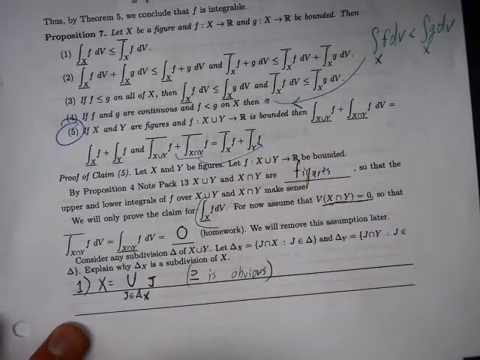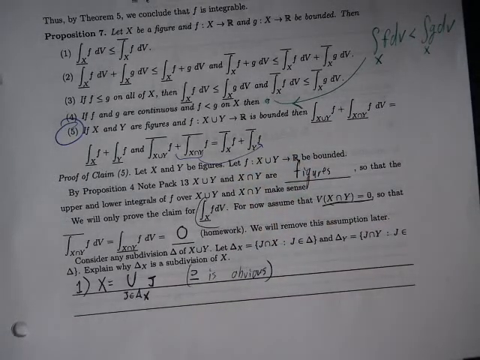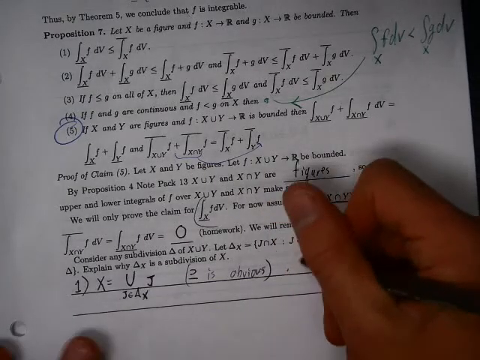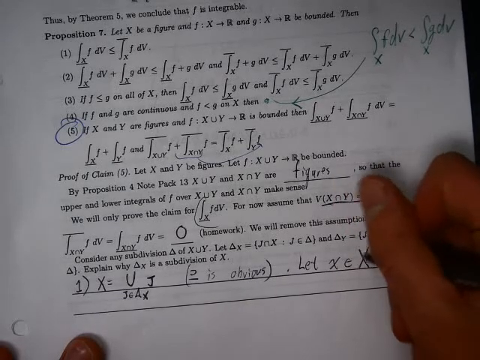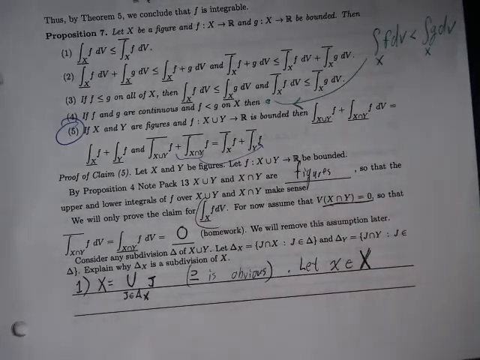That's always a dangerous one, obvious, but I think that it is if you write down just a little bit. Let's go the other way. Let x be in x. I now need to exhibit an element of delta x containing that x.